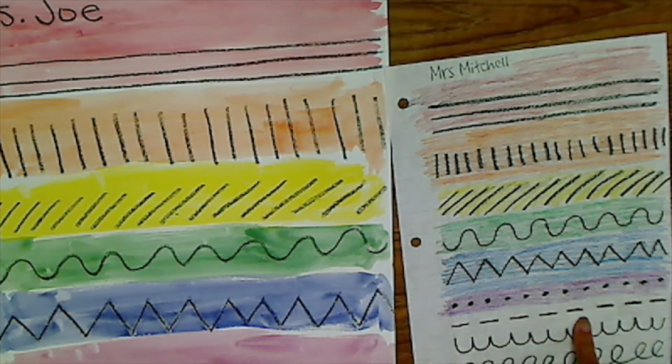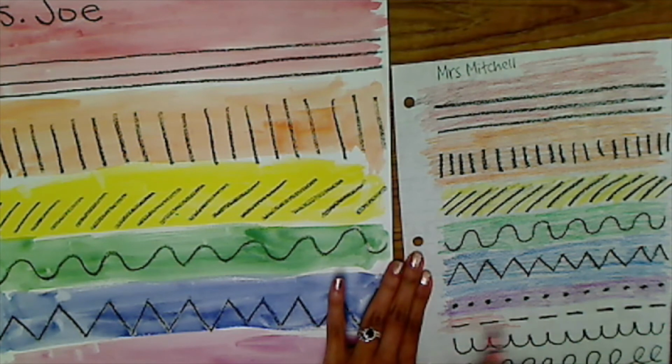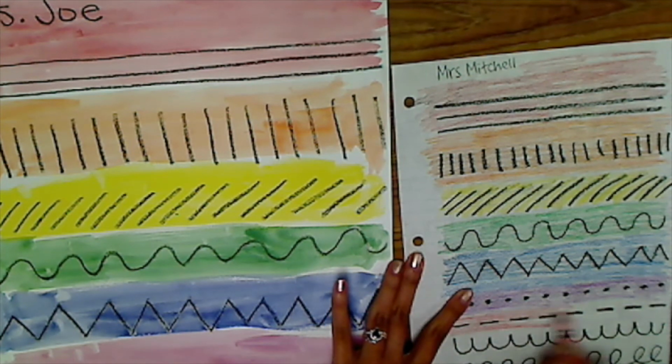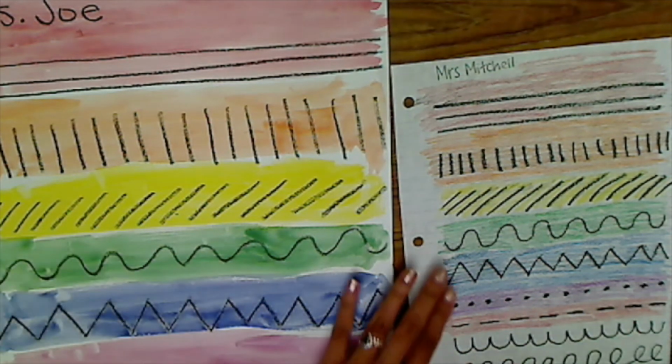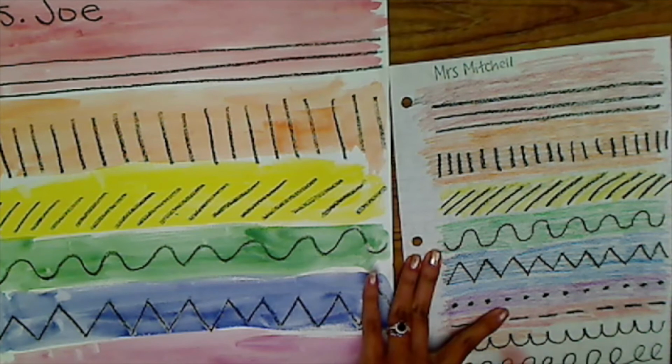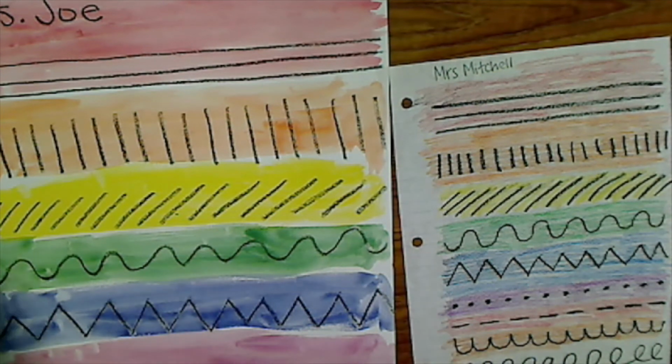I do still have some left here, so I'm just going to go ahead and restart the rainbow. So I'm going to go back with red, and then orange, and last but not least, yellow.